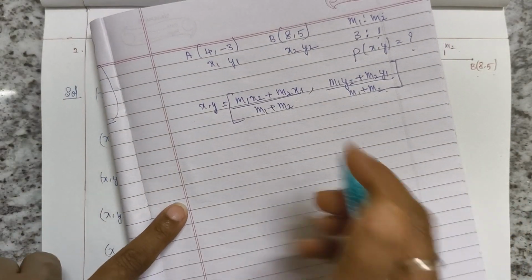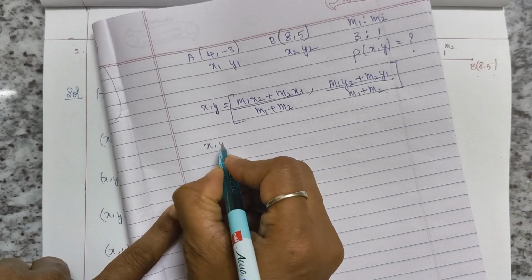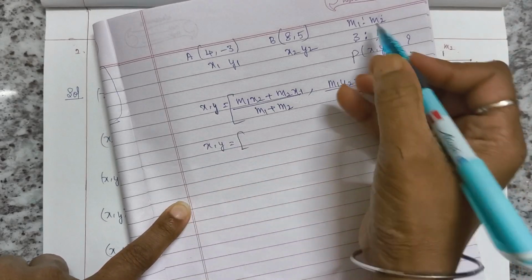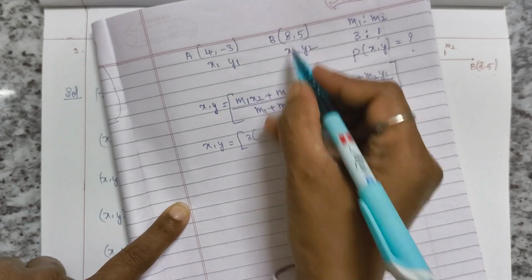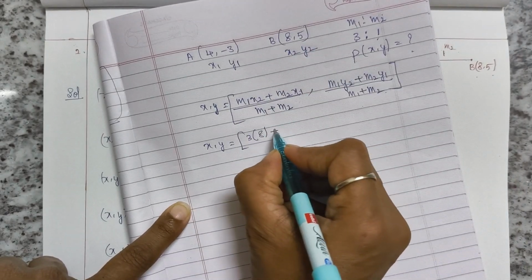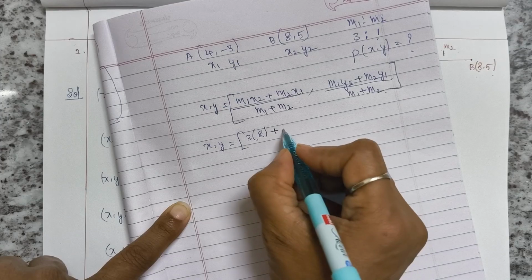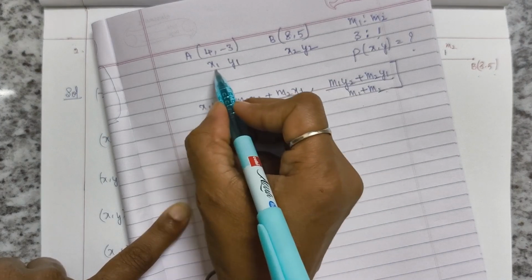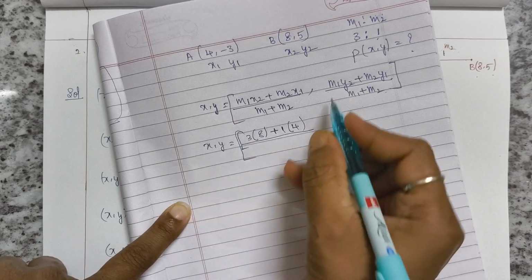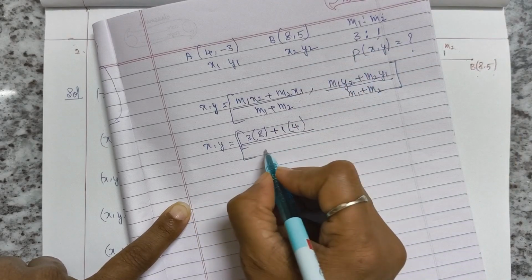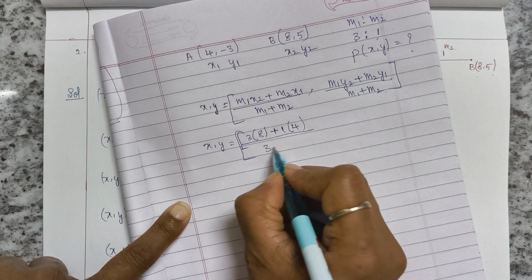I will apply it slowly. See here, xy equals m1, which is 3, into x2, which is 8, plus m2, which is 1, into x1, which is 4, divided by m1 plus m2, which is 3 plus 1.